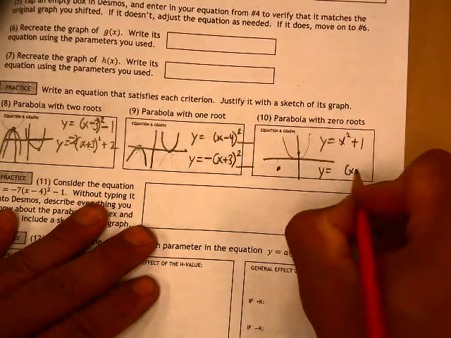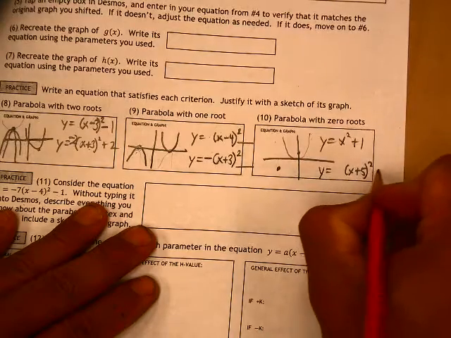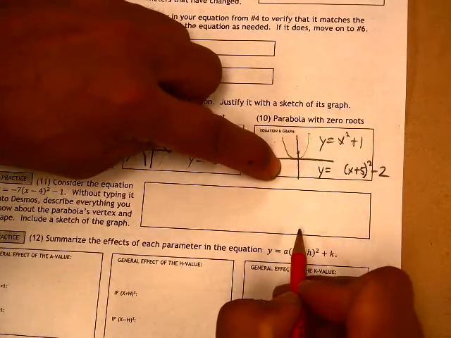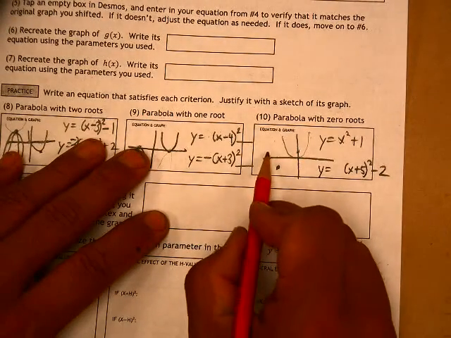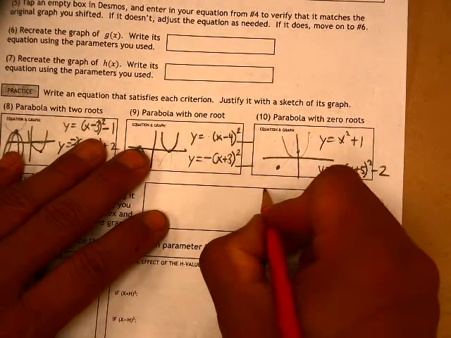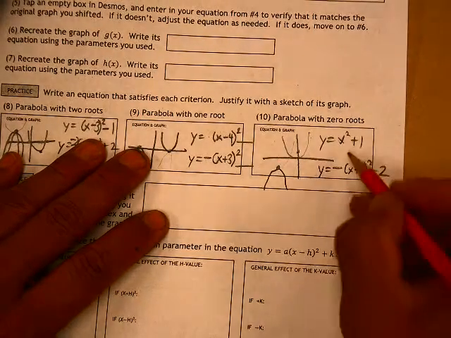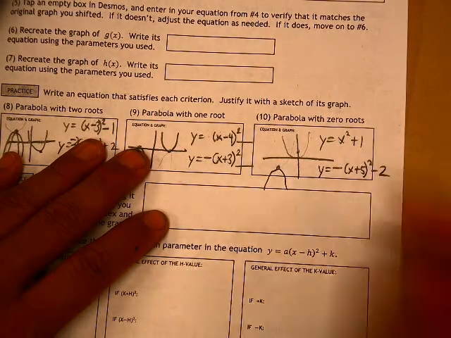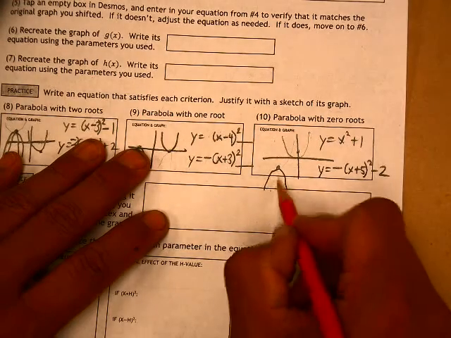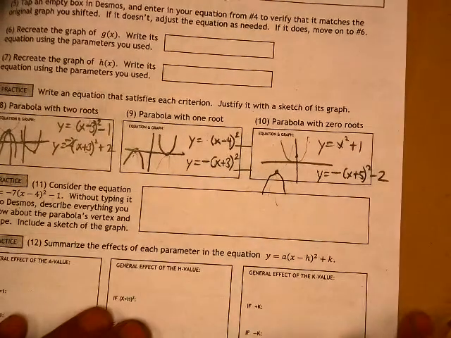Y equals x plus 5 squared minus 2. But I don't want it to go this way because that has 2 roots, so I need to shift it so it goes upside down. So that would have to be a negative. And I could put any number out here in front. That would just make it either more narrow or more wide.